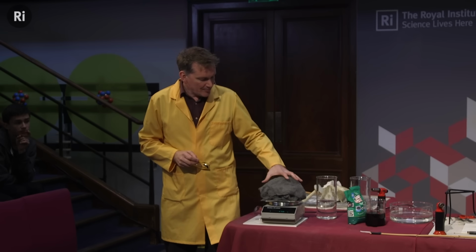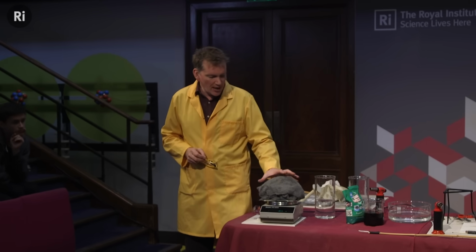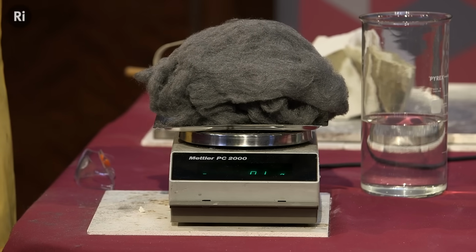Well, I have here some iron wool. Okay, this is very finely divided iron. And we're going to combine this with the oxygen from the air.